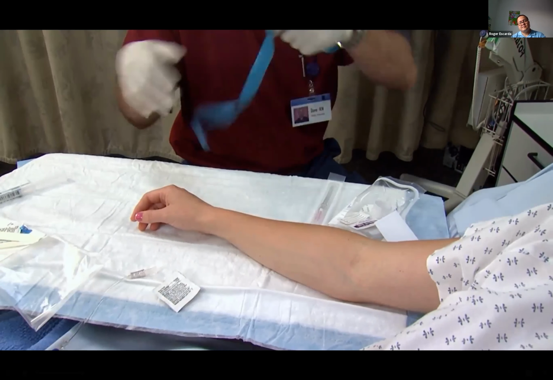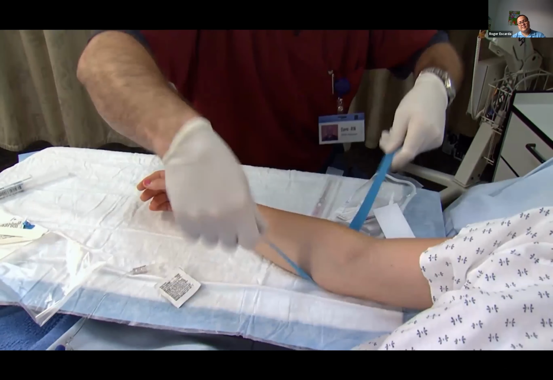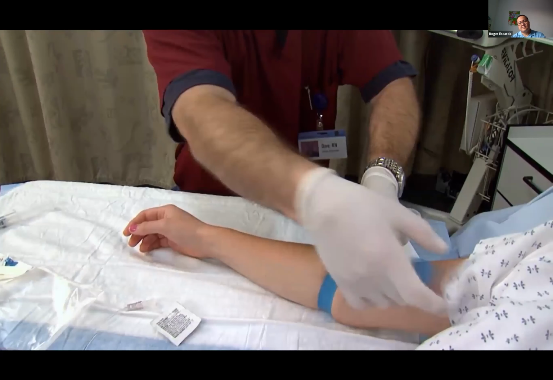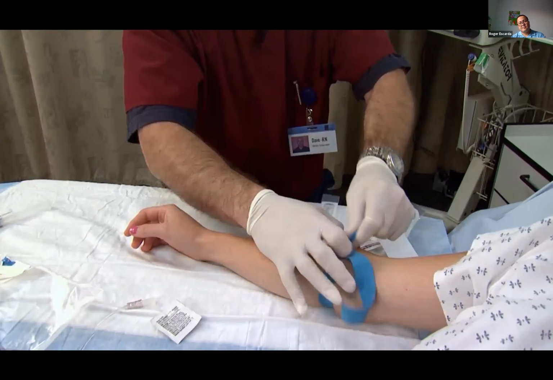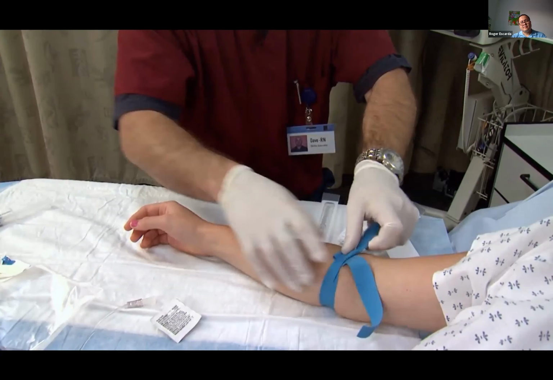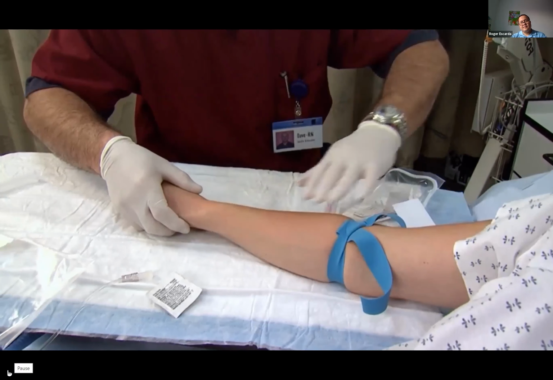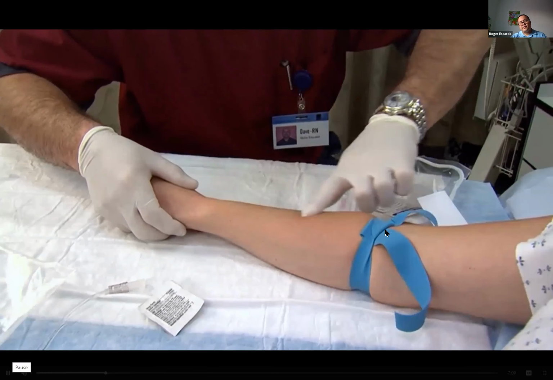Place the tourniquet on the client's arm. Inspect your client's hand and arm. With your index finger, gently palpate several different veins to find the best one to use to initiate IV access. Once you find an appropriate vein, release the tourniquet.